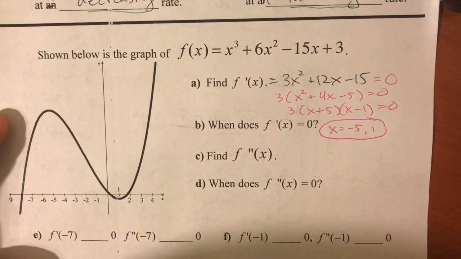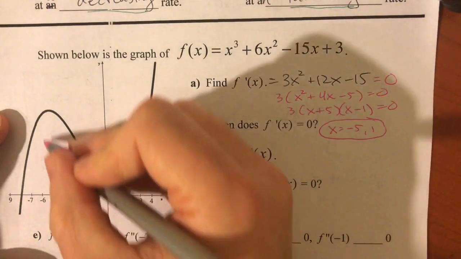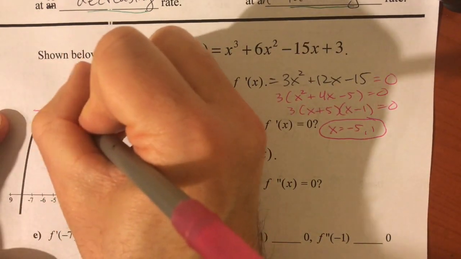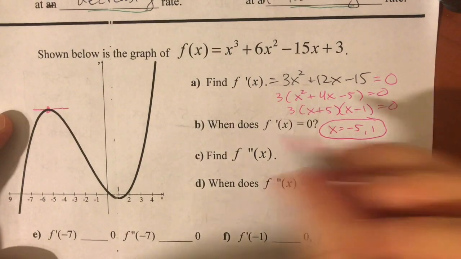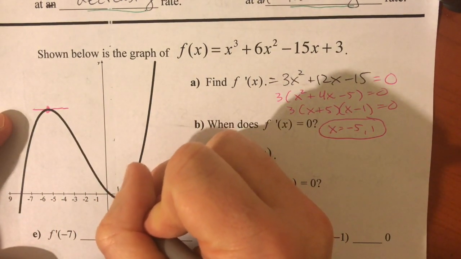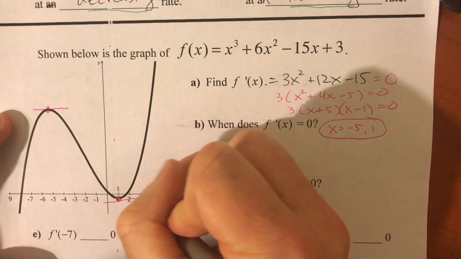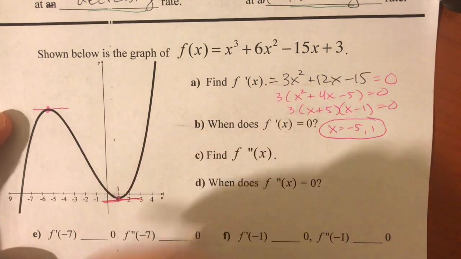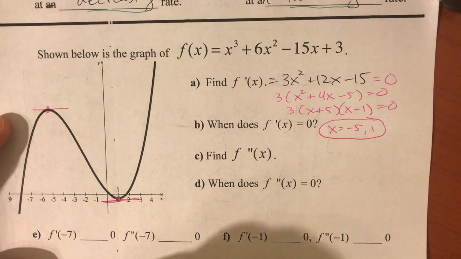And hopefully that makes sense visually anyway, because at -5, we've got a horizontal tangent line, a slope of 0. It's that maximum point on the graph. And at 1, it's the other place where it's got a horizontal tangent line or a slope of 0.